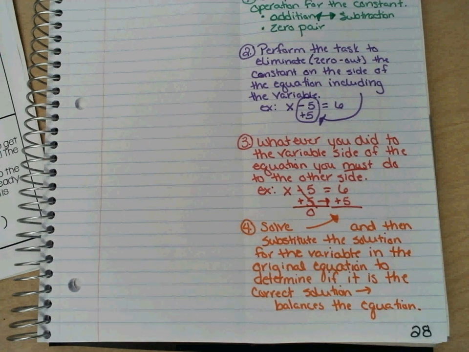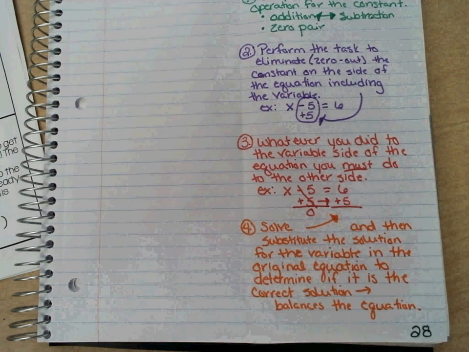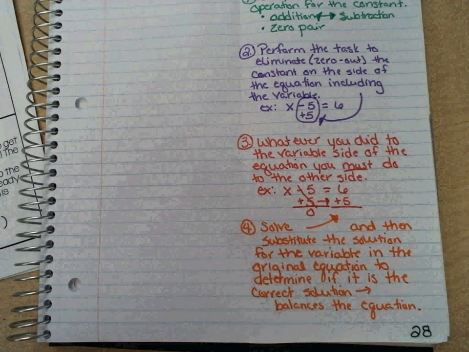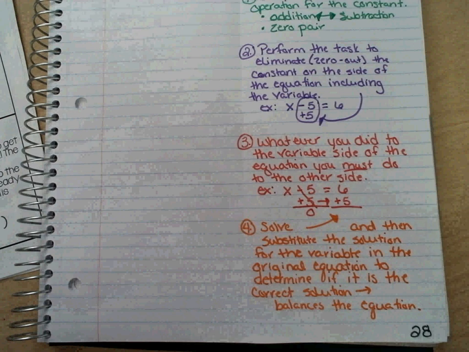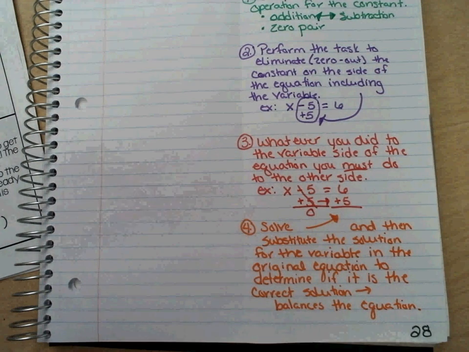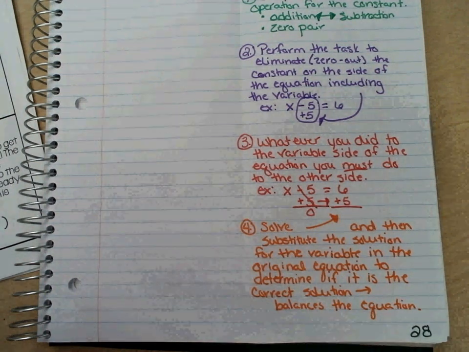So now we need to talk about some of the properties of equality. Okay, so here, we're going to go up here to the top.